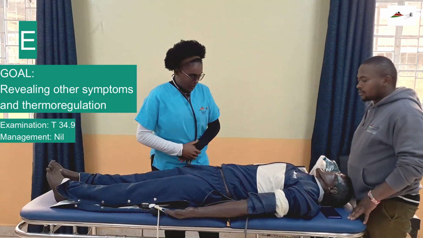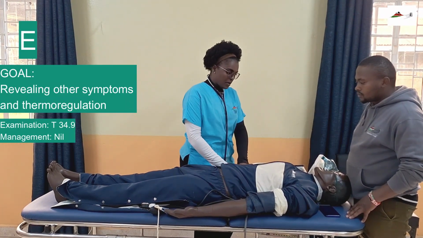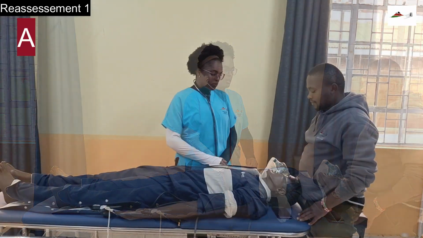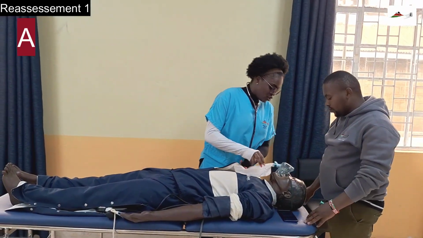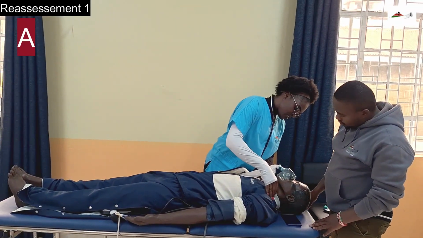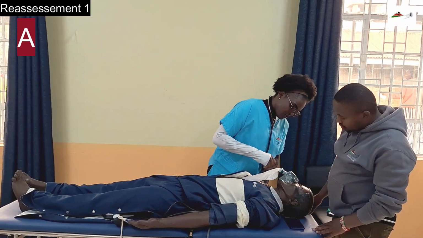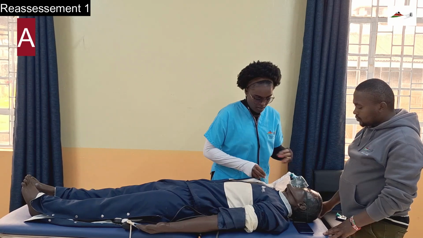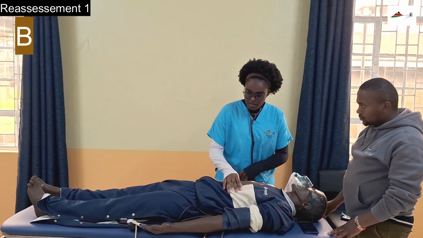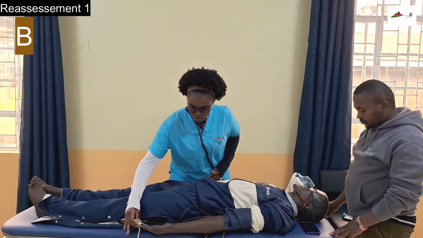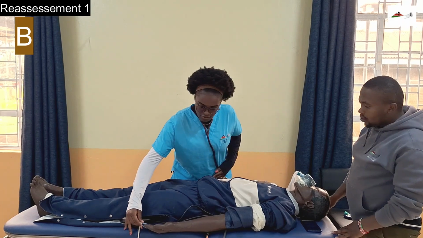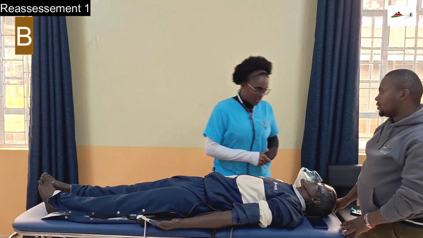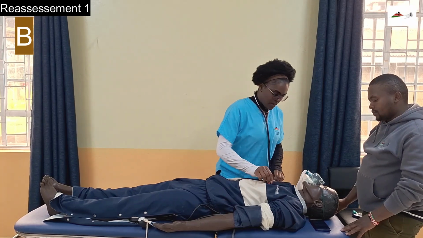Fine. Okay. So now that we are giving some fluids, I'd like to reassess John and see how he is. So I'm going to reassess the patient. John? He is responding. Okay, if he can talk to me, his airway must be okay. So I'll move to assess his breathing. I'll recheck the saturation levels. Now on oxygen, we are having 96. 96 is okay.